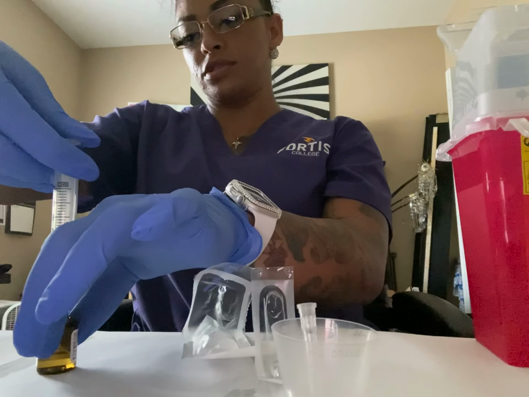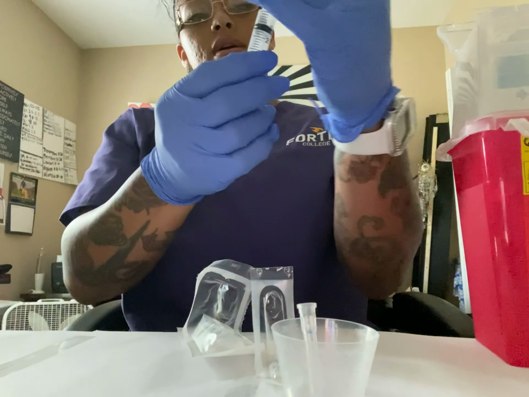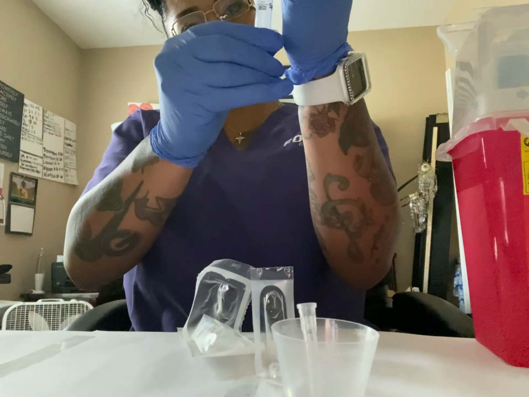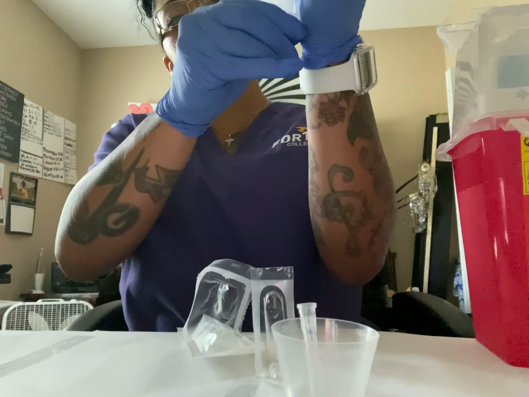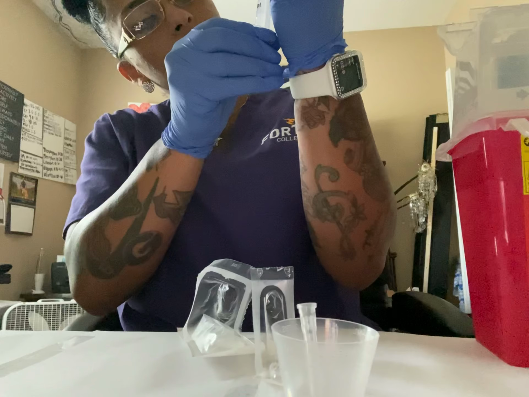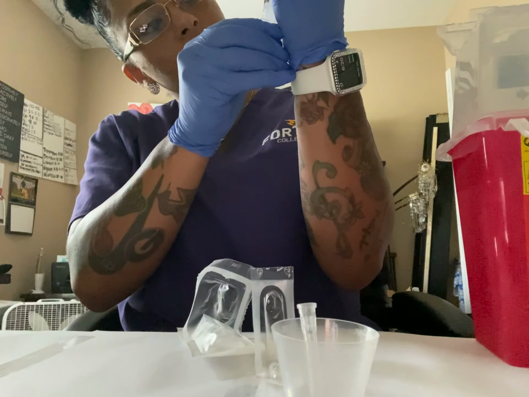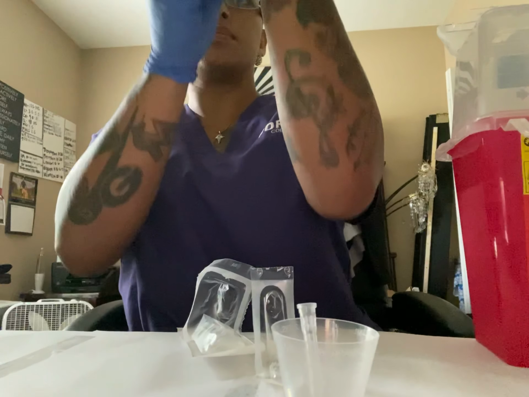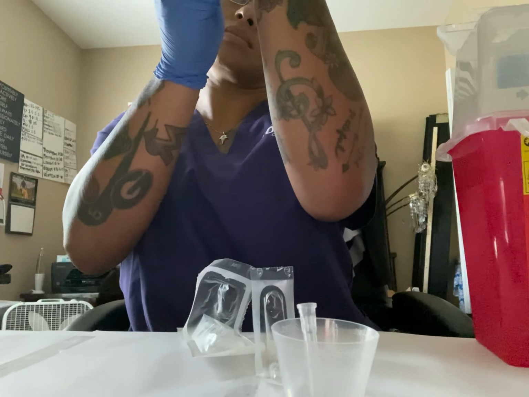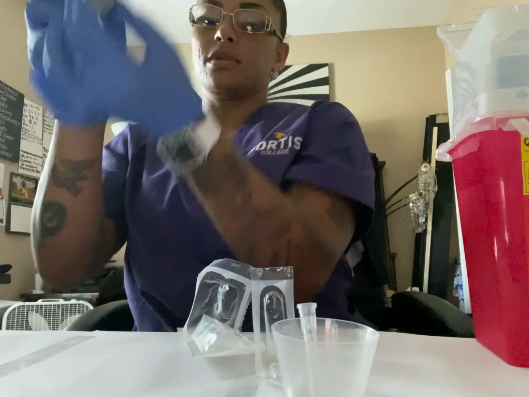After that, I'm going to go into the solution, and then I'm going to invert and pull back the same amount. So the equal amount of air, we're going to pull back the same amount of solution from the vial, to 1.5 milliliters. There we go. I'm going to turn this back this way.